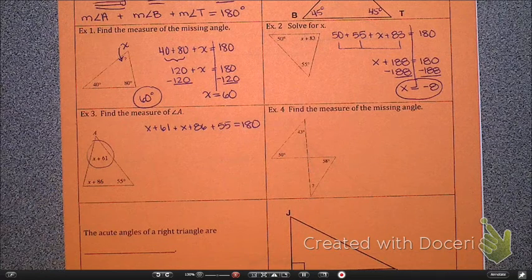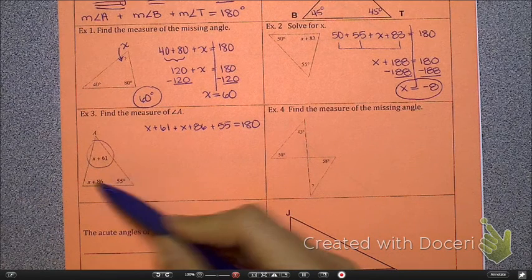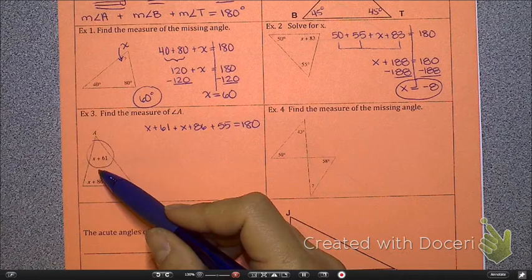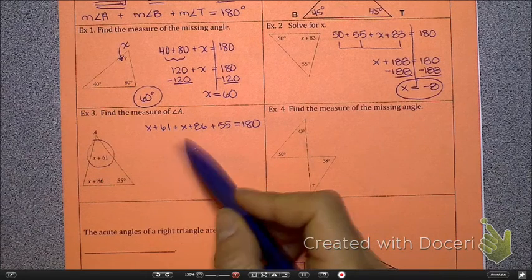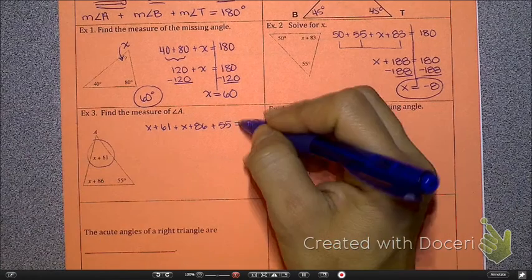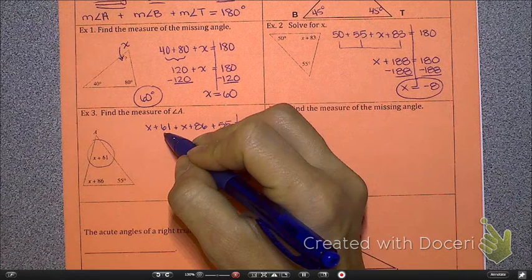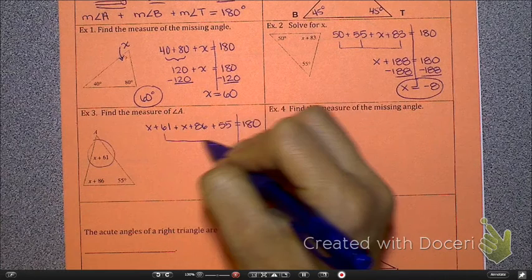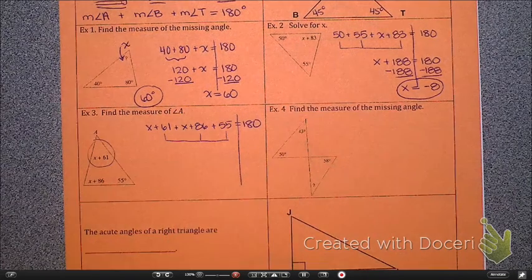Now, class, does it matter what order I add all these in? Like what order I set them up in the equation? No, okay? So any order is fine. You're just going to end up combining all the like terms together anyways, right? So let's add your numbers together. 61 plus 86 plus 55 equals 202, right?